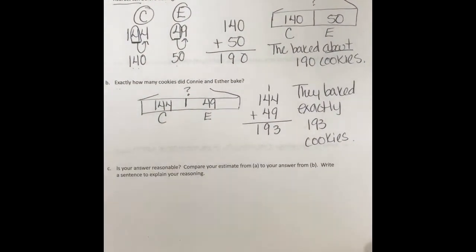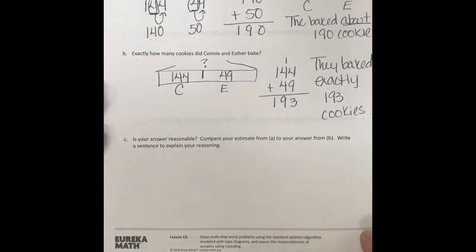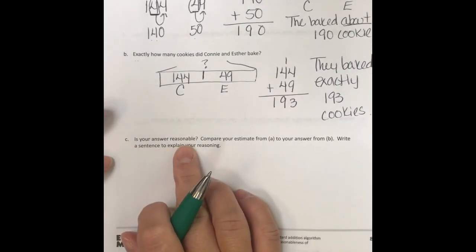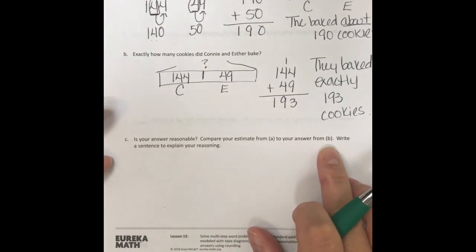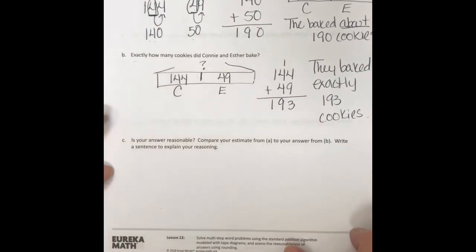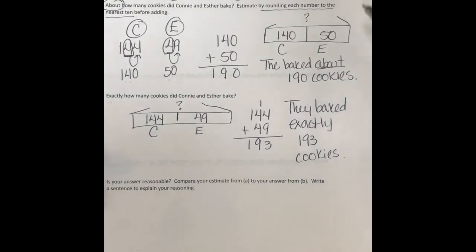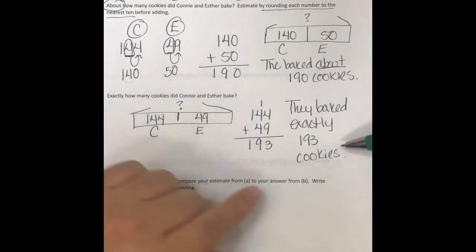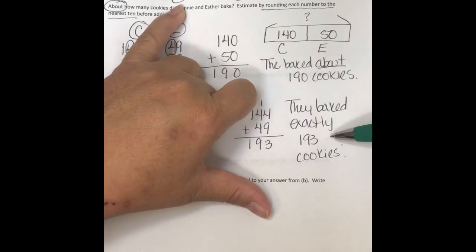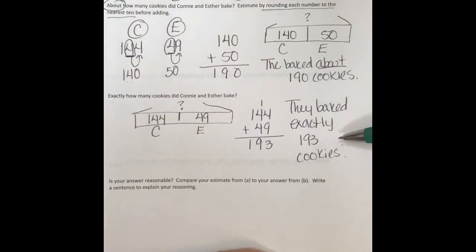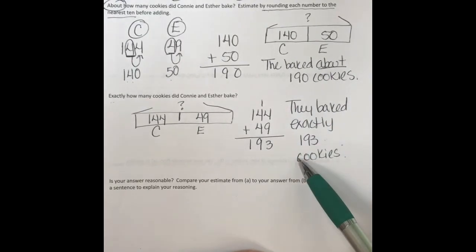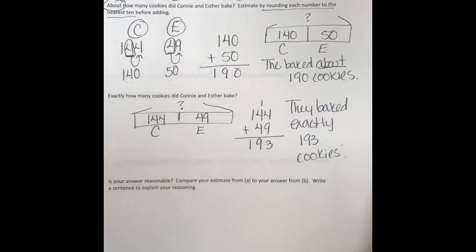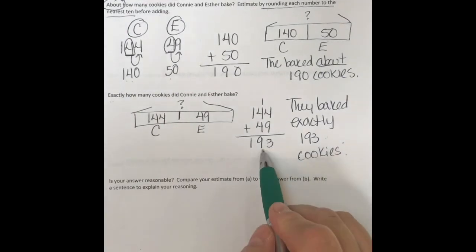All right, the last part of the question says, is your answer reasonable? Compare your estimate from A to your answer from B. Write a sentence to explain your reasoning. So I'm going to look at my final answer. The exact answer is 193 cookies. Do I think that's reasonable? Yes, because when I rounded, it ended up being 190 cookies, and that is very close to 193. So I'm comfortable that this is the correct answer.